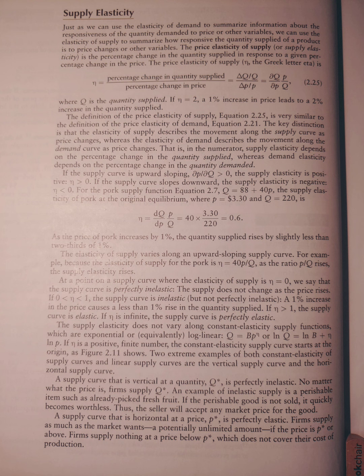The elasticity of supply varies along an upward sloping supply curve. For example, because the elasticity of supply for pork is eta equals 40p over capital Q, as the ratio p over capital Q rises, the supply elasticity rises. At a point on a supply curve where the elasticity of supply is eta equals 0, we say that the supply curve is perfectly inelastic. The supply does not change as the price rises.